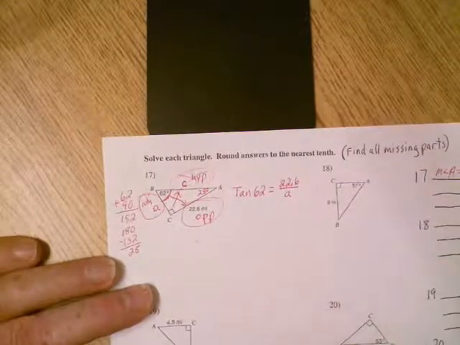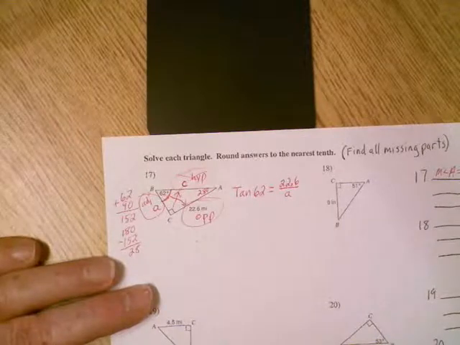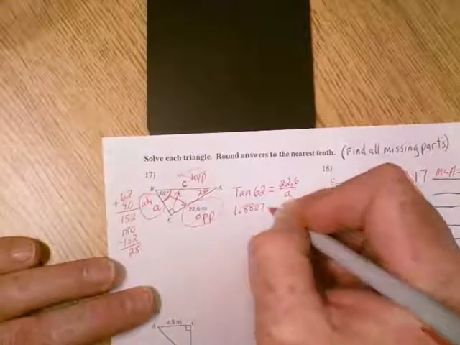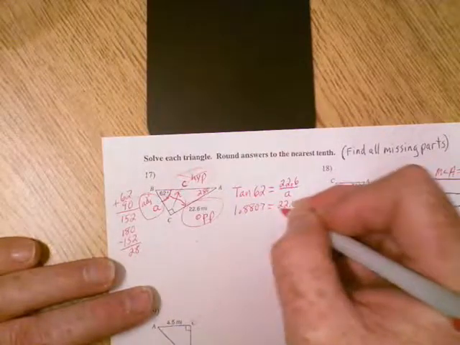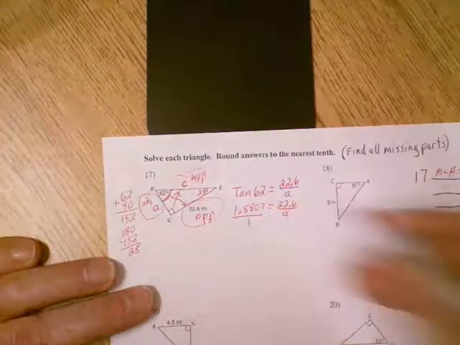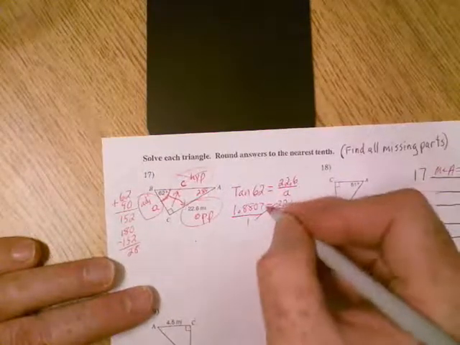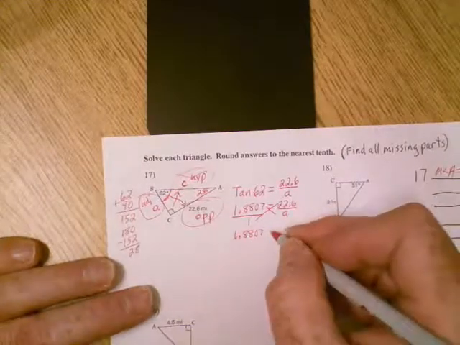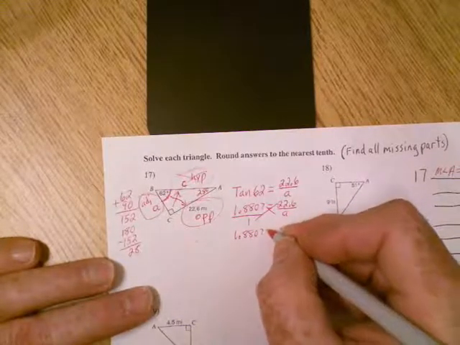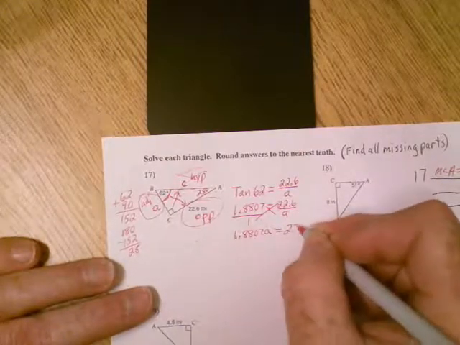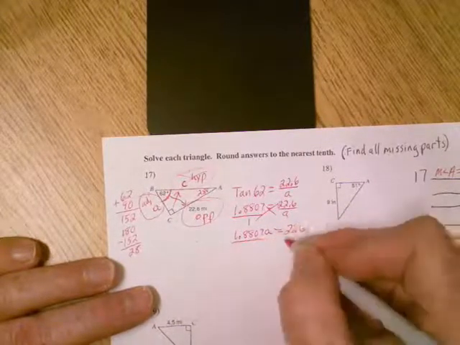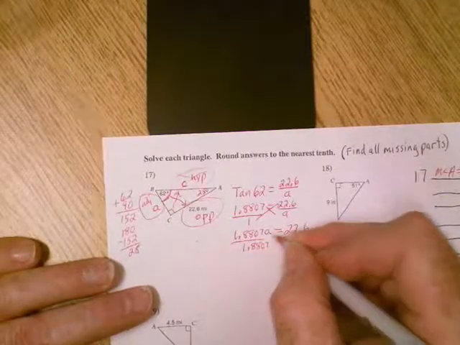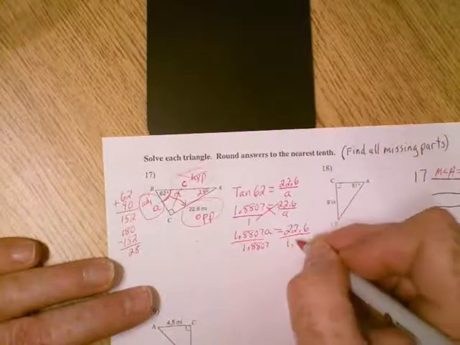And it comes out to be 1.8807 equals 22.6 over A. Put a 1 underneath that. We're going to cross multiply, and we get 1.8807 times A equals 22.6. We divide both sides by the 1.8807 to get the A by itself.